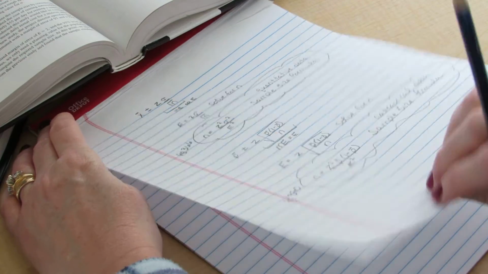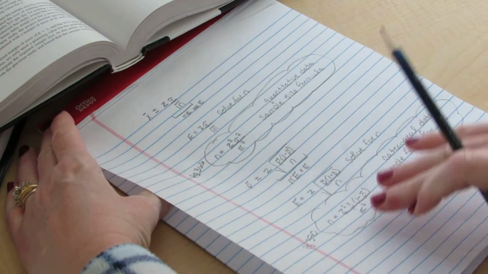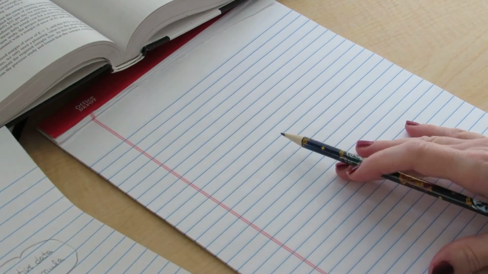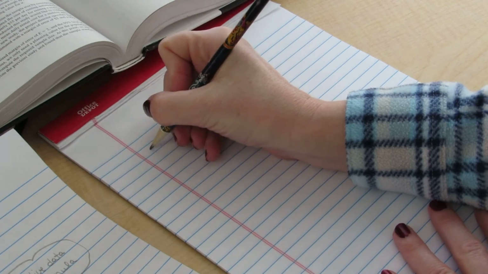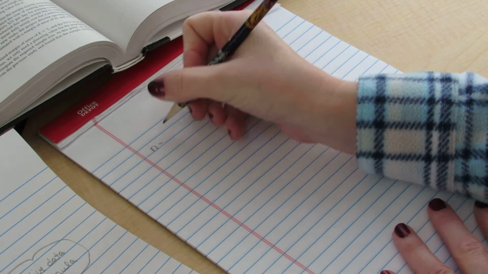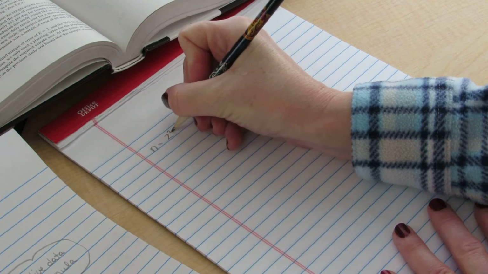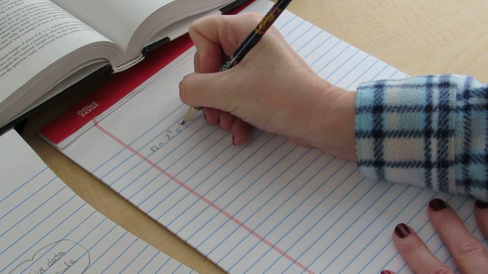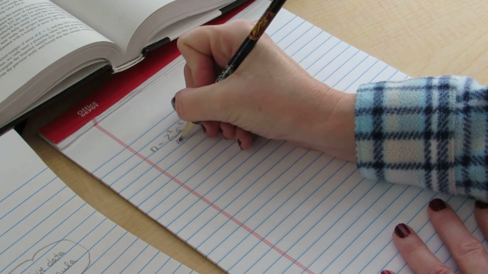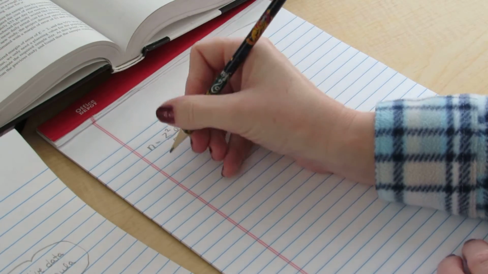So I'm going to take the sheet off and start with that formula at the top. We're going to use the sample size formula: N is equal to Z squared, sigma squared, divided by the margin of error squared. Everything gets squared.